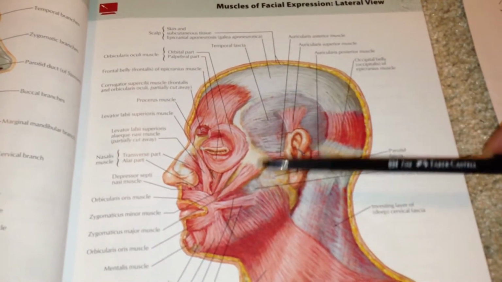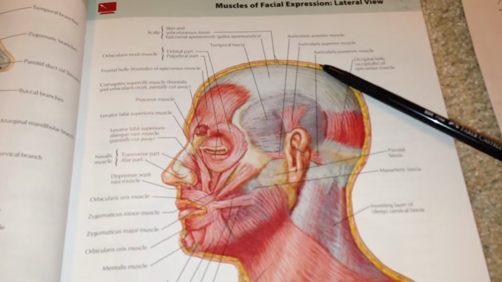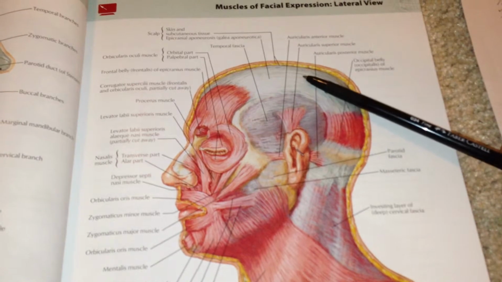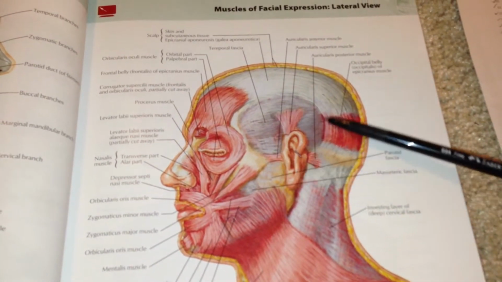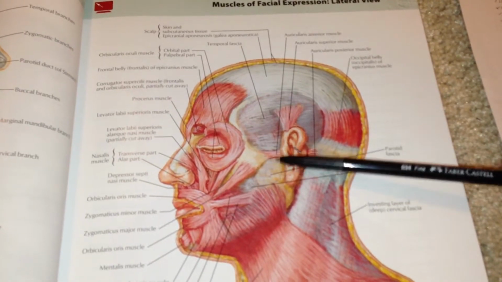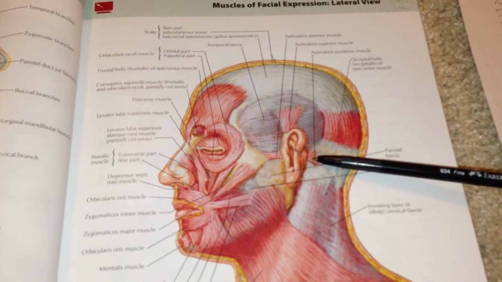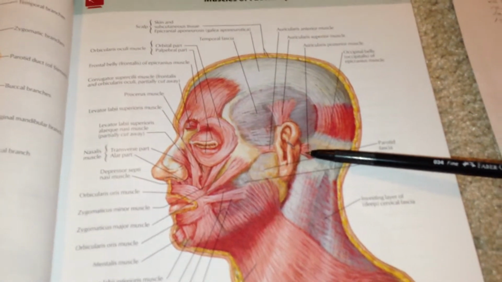So you have your skin, you remove the skin. Then you're going to see a superficial fascia. You're going to remove that, and then in this region you should see the temporoparietalis muscle. As you can see, it has been removed because these are the auricular muscles. I want to show you a picture real quick just to show you how the temporoparietalis muscle should look.